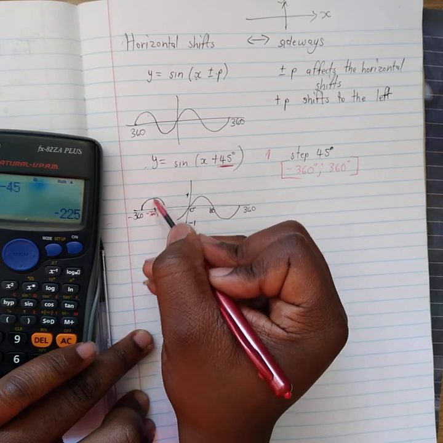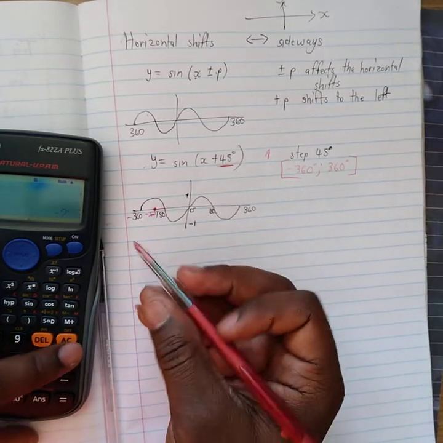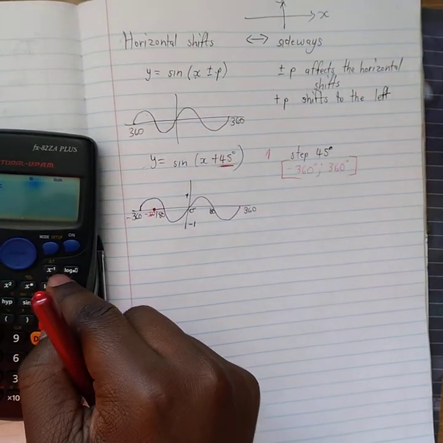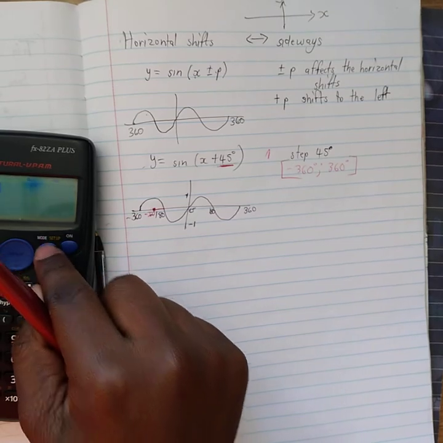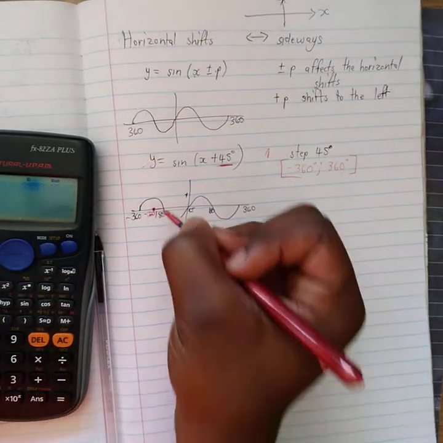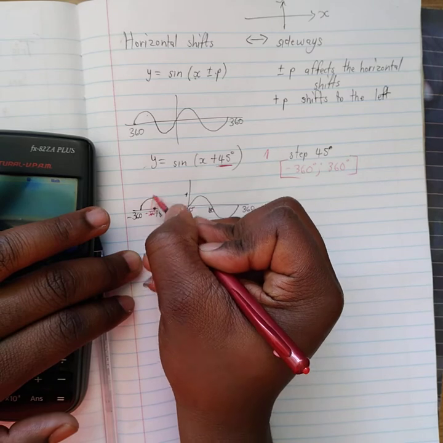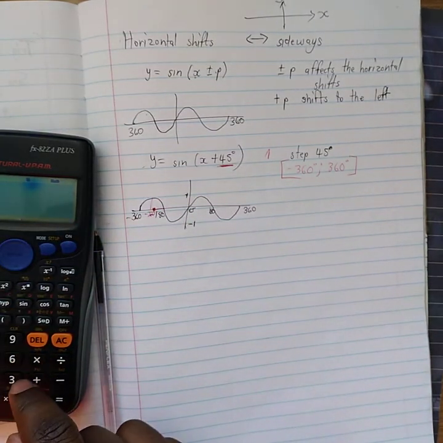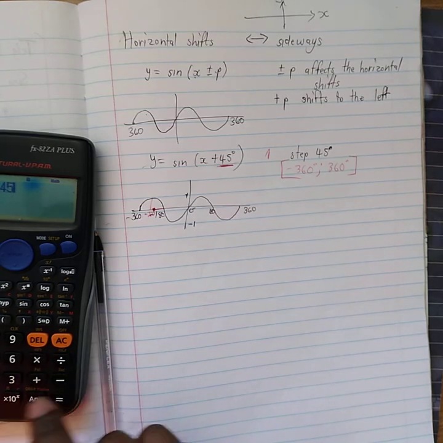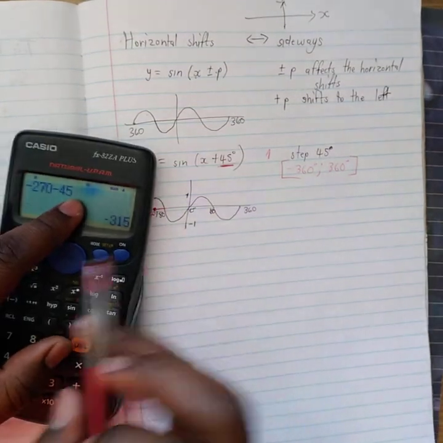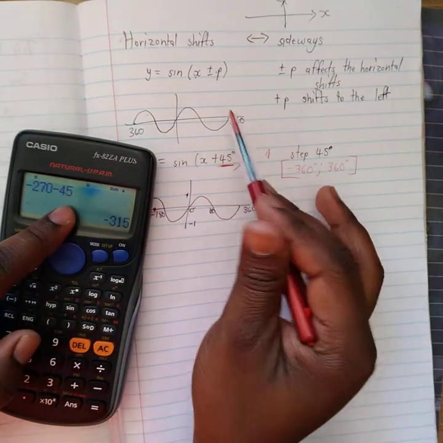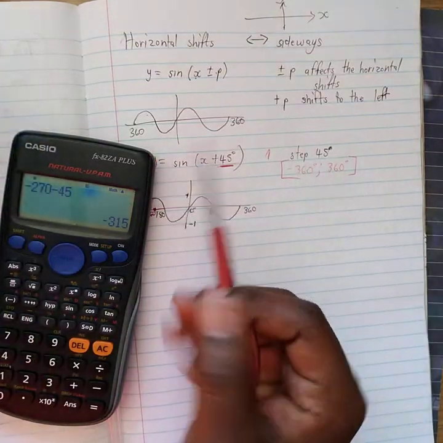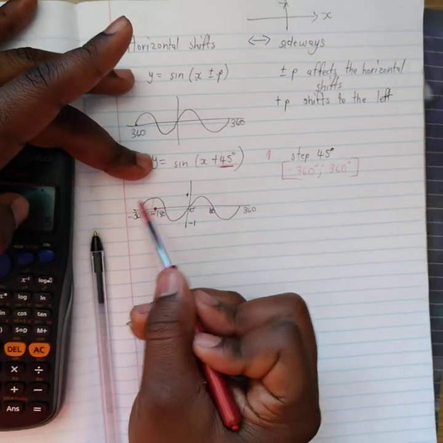Let me find out where 1 is here under 360. So 270 was 1 here. Now 270 also has to shift, and I'm saying minus 45. I'm not saying plus, because a shift to this side means we use the negative to go to this side.